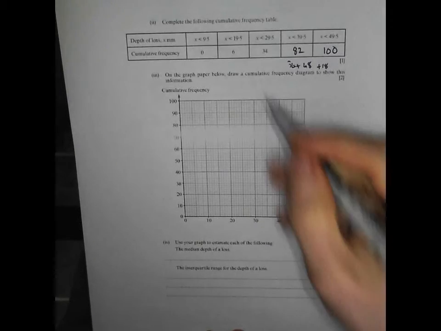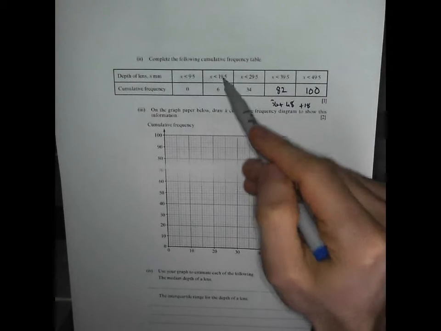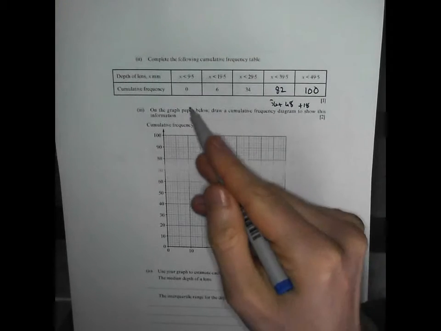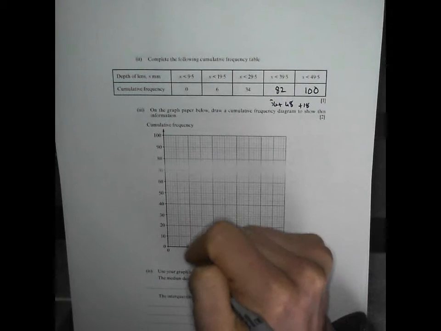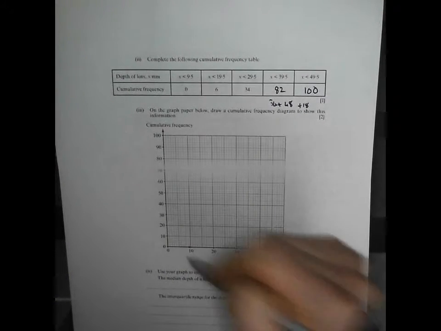So now I've got to plot those on. I've got to be very accurate with my plotting, and I'm a bit ropey at this sometimes. So these are my upper boundaries, and this is my cumulative frequency. So there is nobody less than 9.5. Now let's just have a look at our scale. We've got 5, 10 squares, so each square is 1. So my 9.5 is just going to be halfway there.